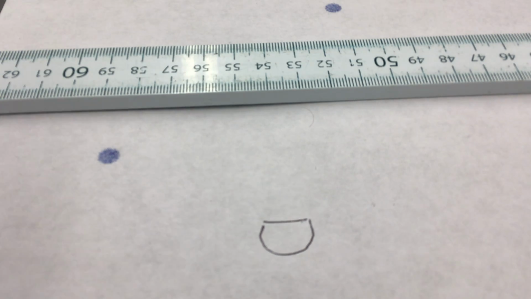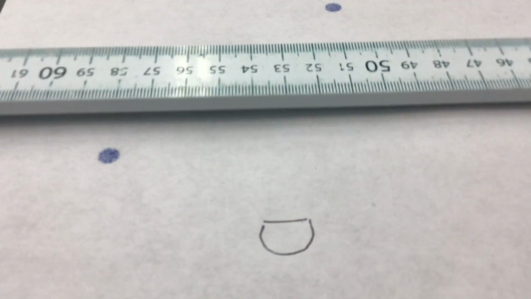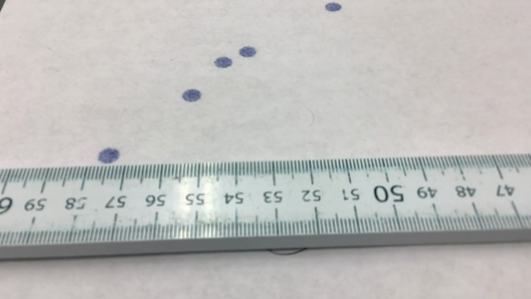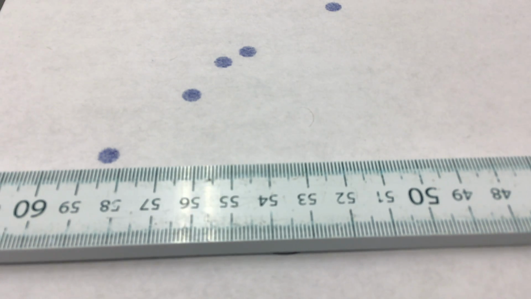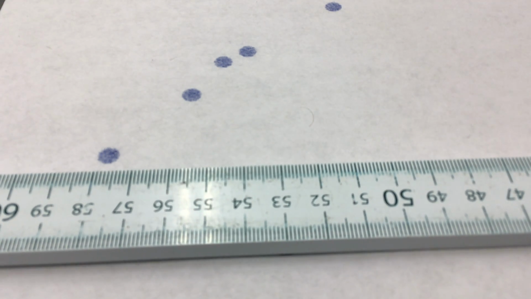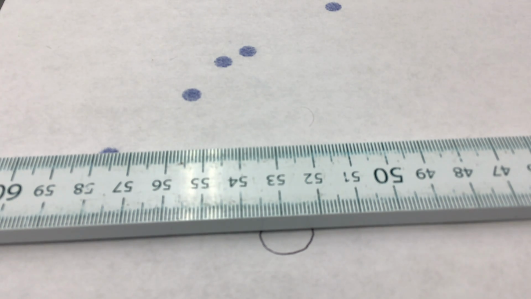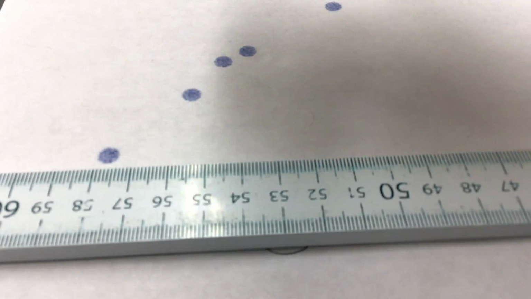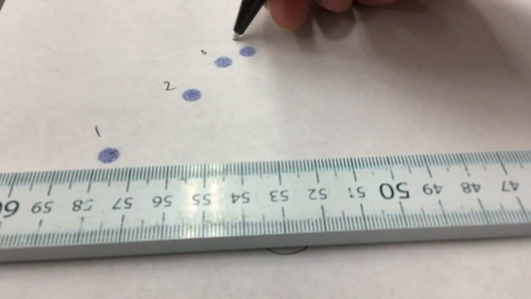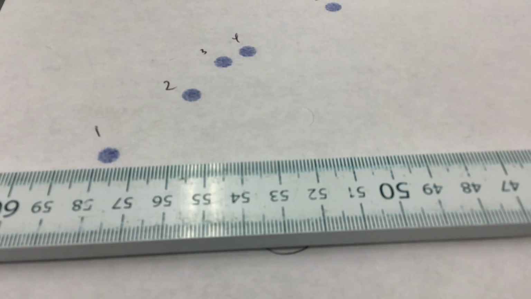I don't have to, but I just happen to be over here. So let's actually just measure each one of these from the midpoint of the stick here. So the first one is 50, and that's number 1 here. Let's just label it 1, 2, 3, 4, and 5.